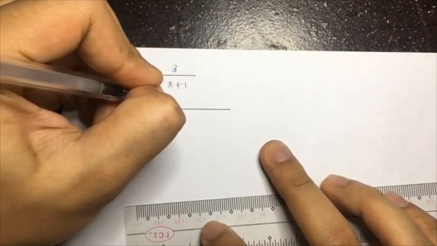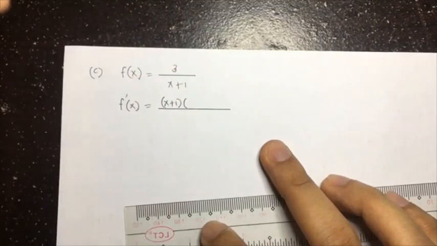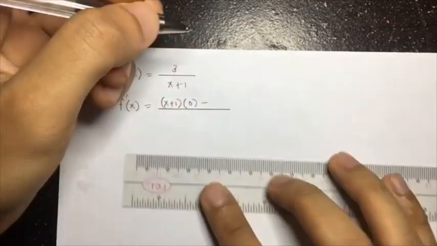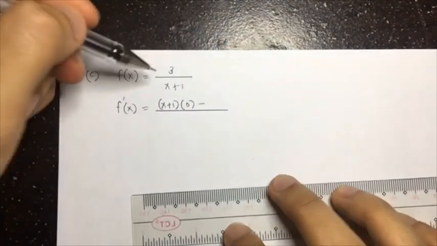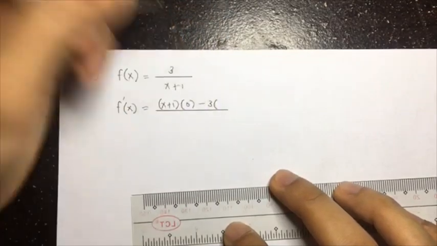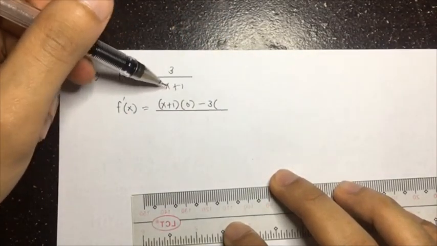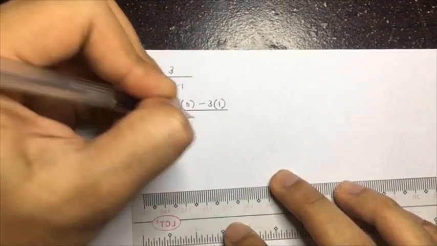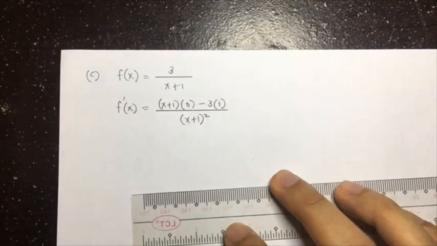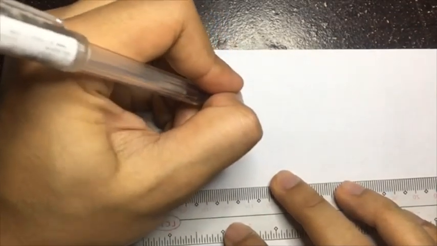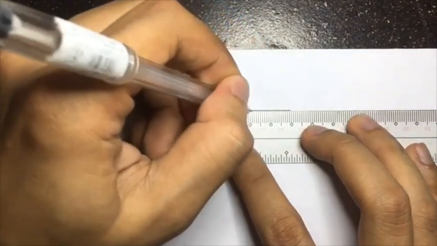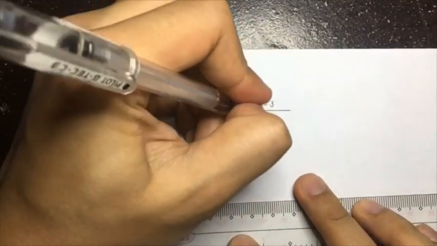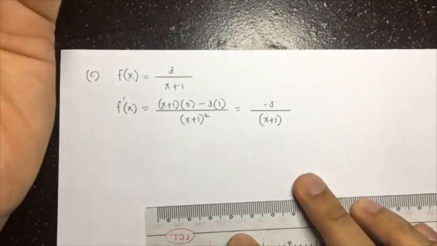So we have denominator x plus 1 multiplied by the derivative of the numerator, which is 3, a constant, so that is 0, minus the numerator 3 multiplied by the derivative of the denominator. The derivative of x plus 1 is 1, over x plus 1 squared. So our first derivative, you can simplify that as this is 0, so that is negative 3 over x plus 1 squared.